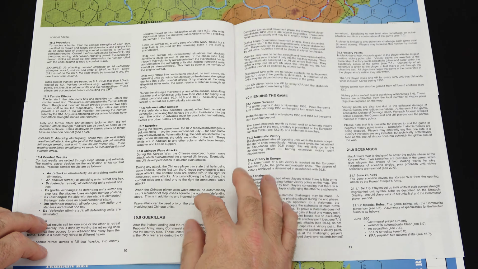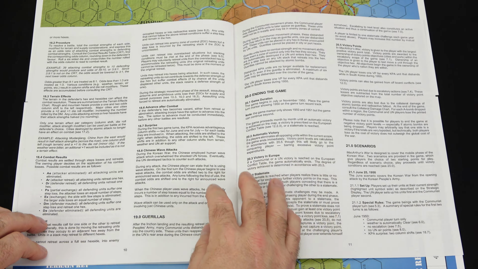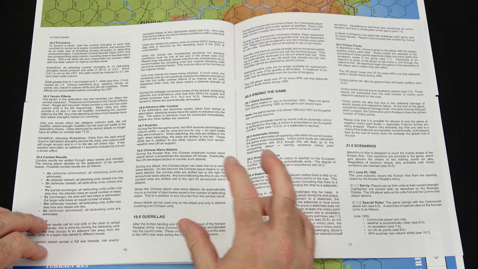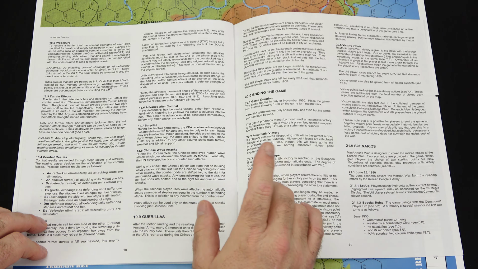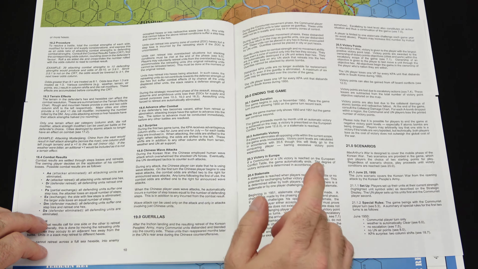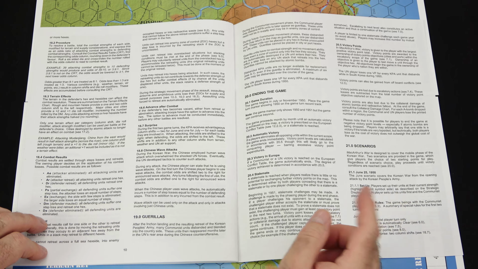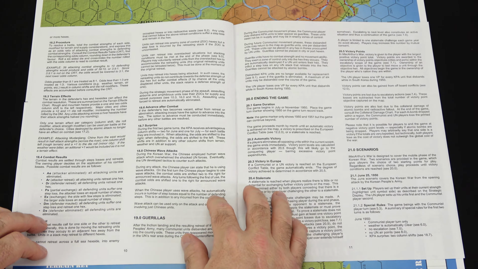Then we have the Chinese wave attacks, guerrillas. This is kind of neat too. The KPA player can remove KPA units and instead use them as guerrillas in a future turn. And the guerrillas can be behind enemy lines, not only behind enemy lines, but inside of an enemy ZOC. So that's kind of neat.